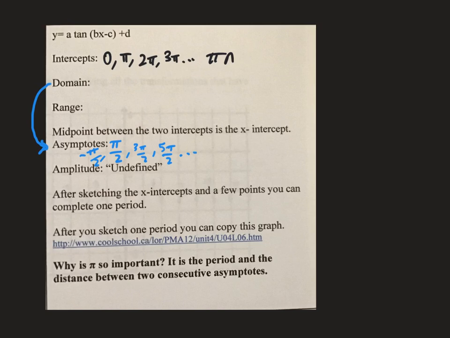Okay, so that pattern is actually x equals pi over 2 plus pi n. So that is the pattern for the asymptotes. And the domain is literally everything that is not an asymptote. So what we're going to say for the domain is that x does not equal the numbers that we just came up with, which is pi over 2 plus pi n.